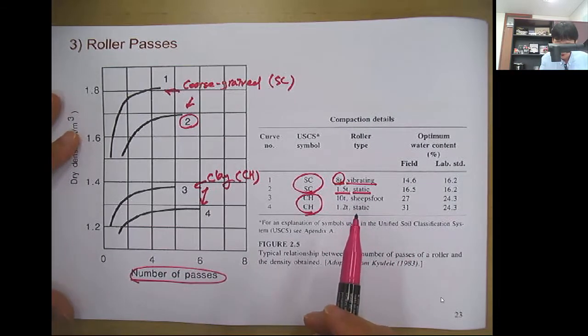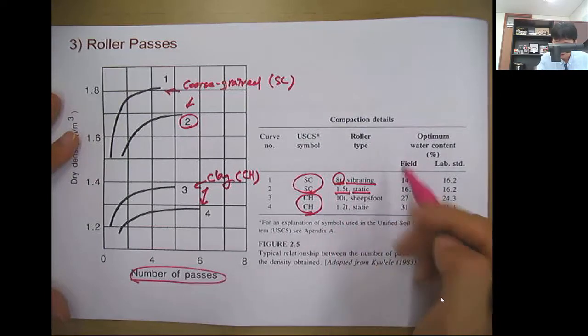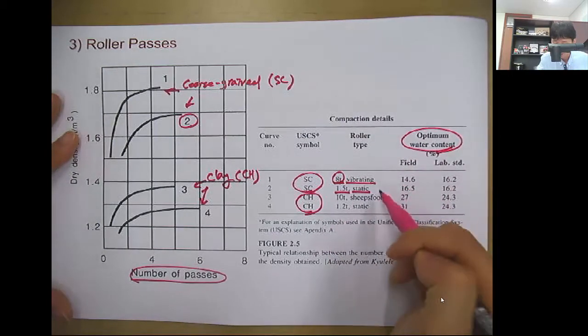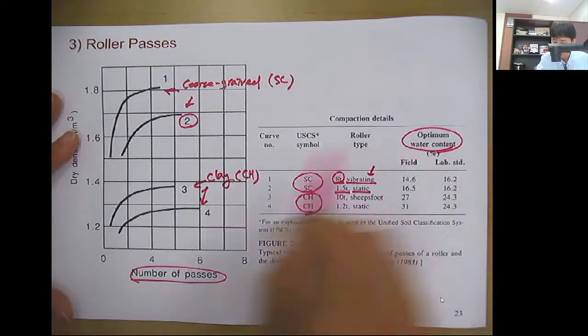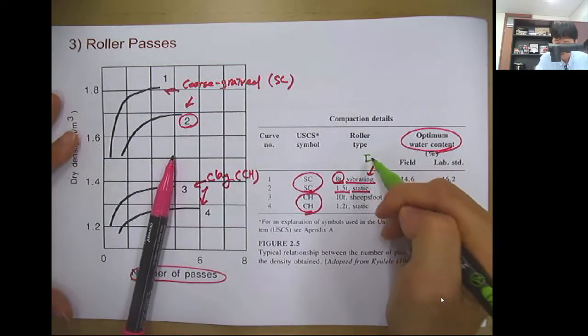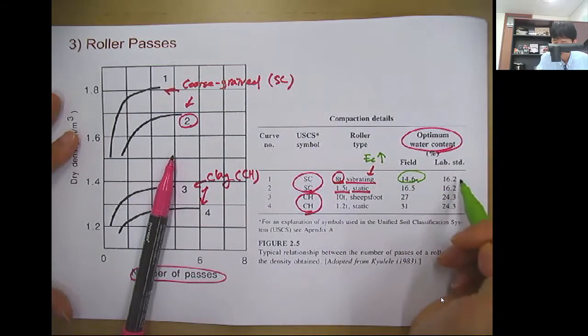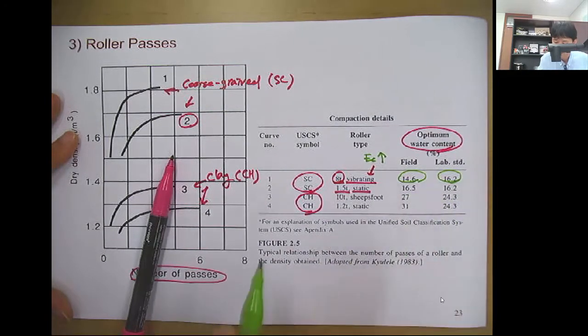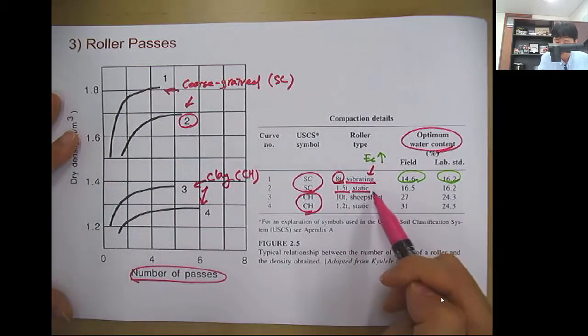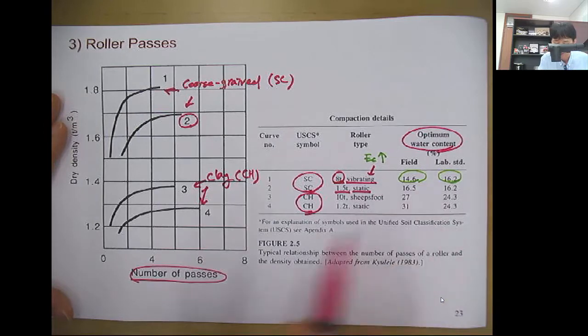And you can see that the optimum water content was lower because it has a higher compactive effort. So the dry density is much higher, so that the water content was lower than the lower static, lower compactive effort case.